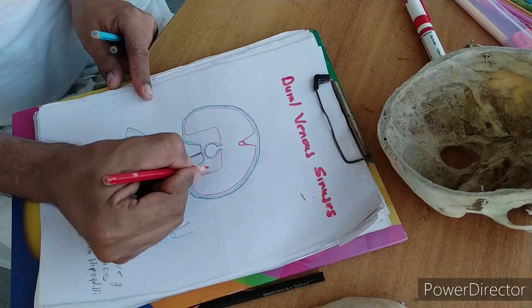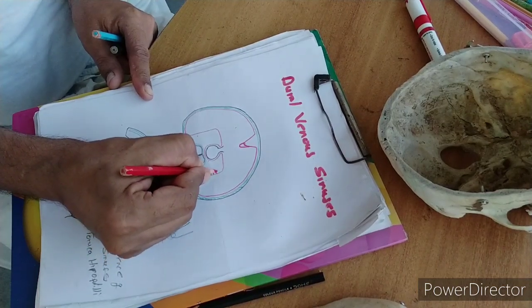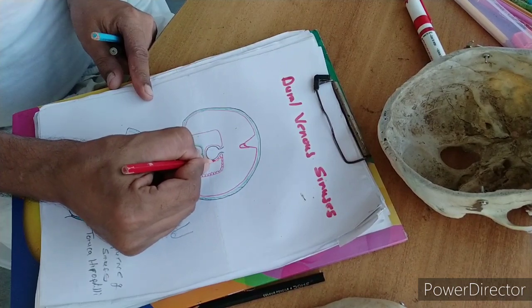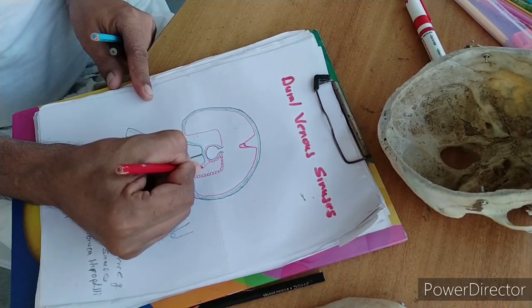One thing. This is the endothelium. So they are lined by the endothelium, like this.